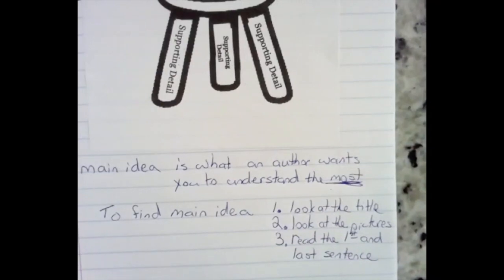A lot of times the first and last sentence are your opening sentence and your closing sentence, and the author will repeat what the main idea is in those sentences. So those are some ways on how you can find the main idea.